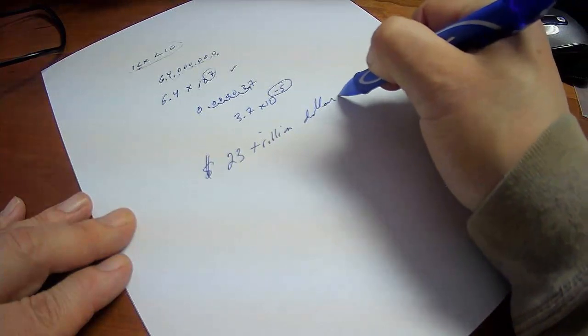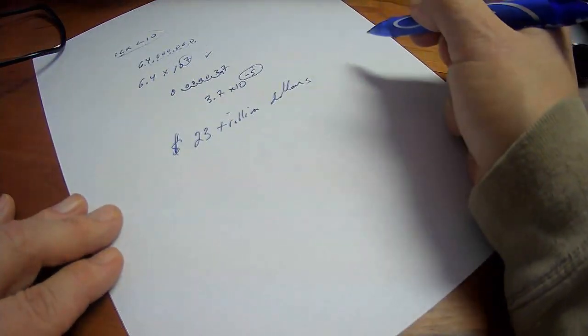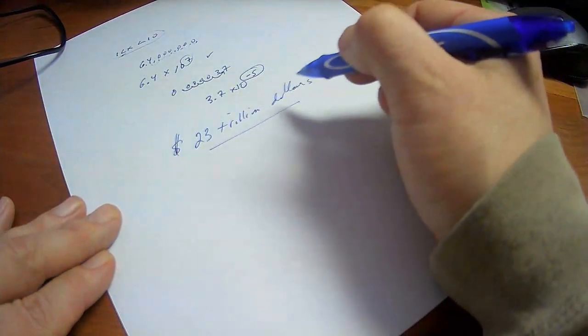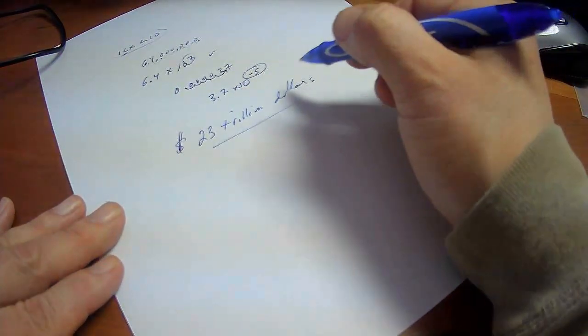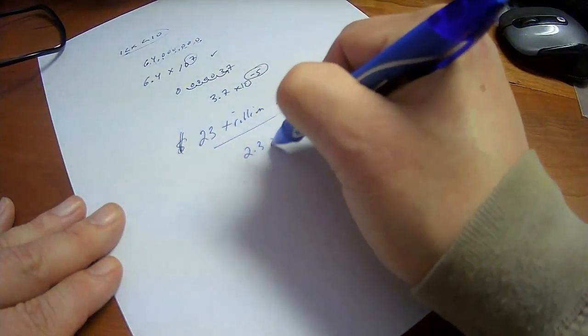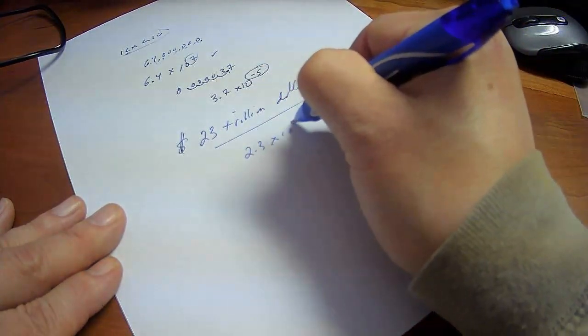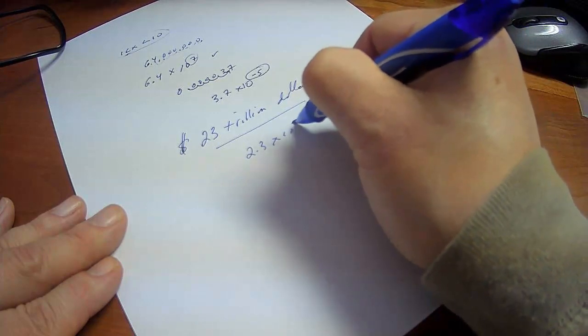And of course it is getting bigger every day. Express this in scientific notation. Well, you'd have to know what a trillion is. I'll let you look that up and see. It's going to be 2.3 times 10 to some power here, and we need to figure out what that's going to be.